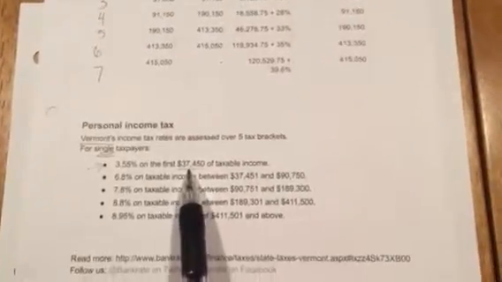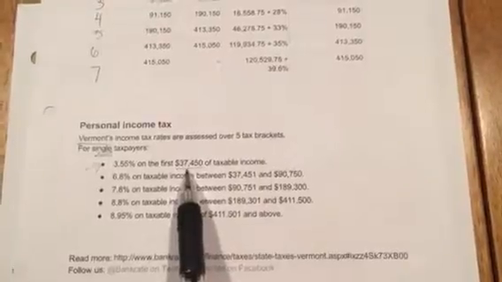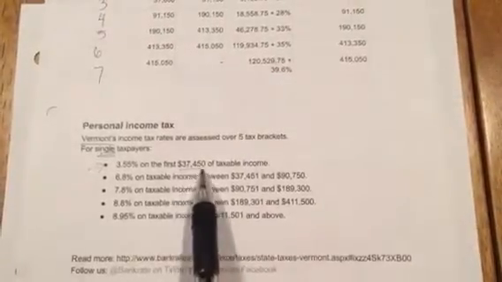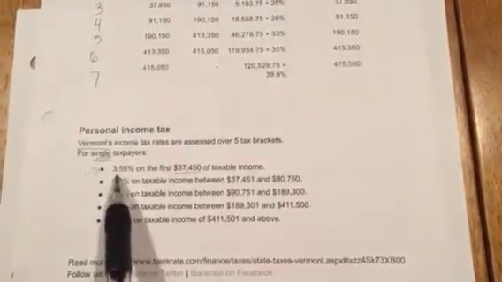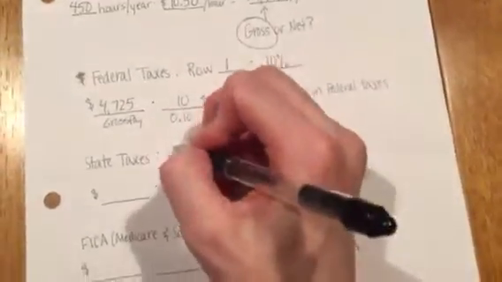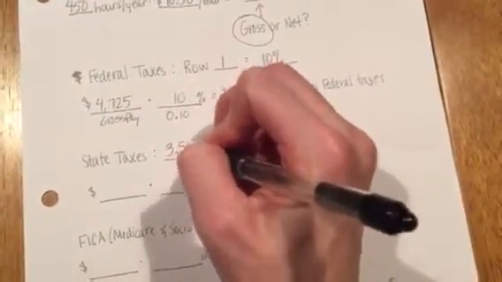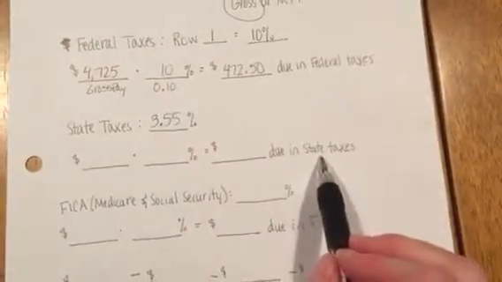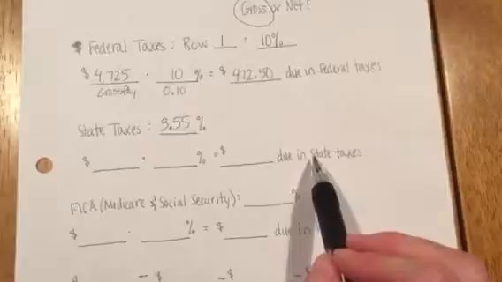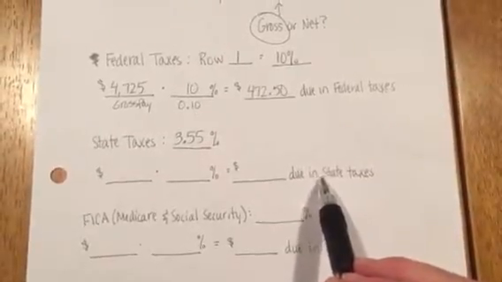So again, if we look at our tax rate, our person that we're thinking about made much less than the $37,450 that is listed here. So they're going to be taxed 3.55% for state taxes. So I'm going to write that here. 3.55%.